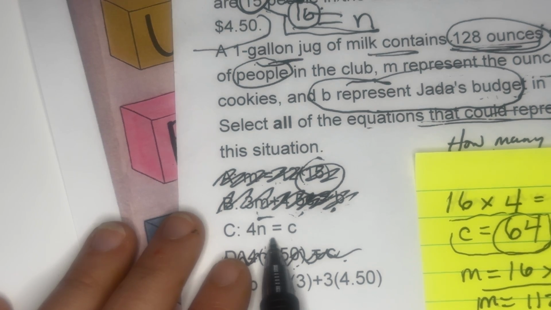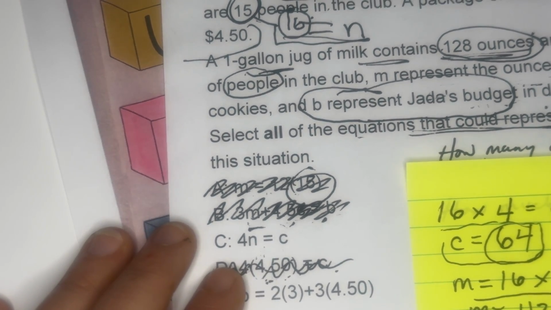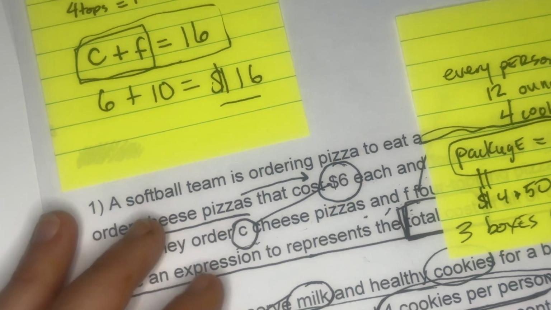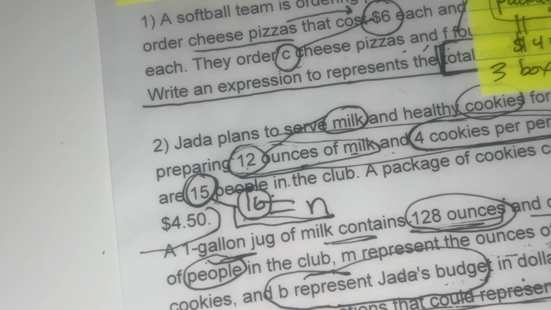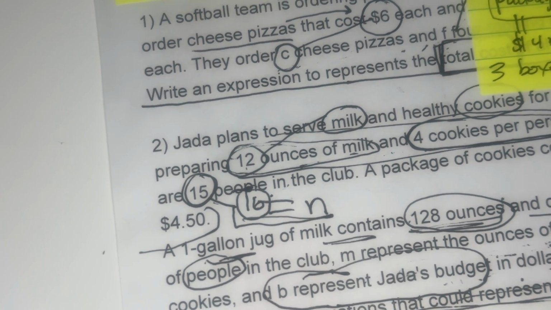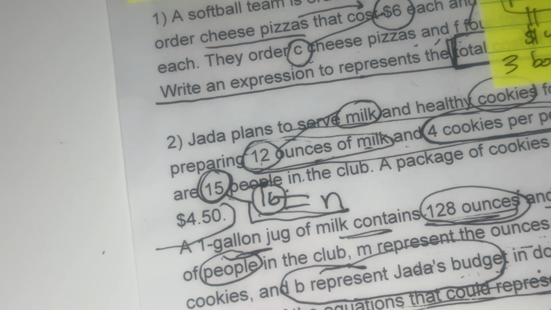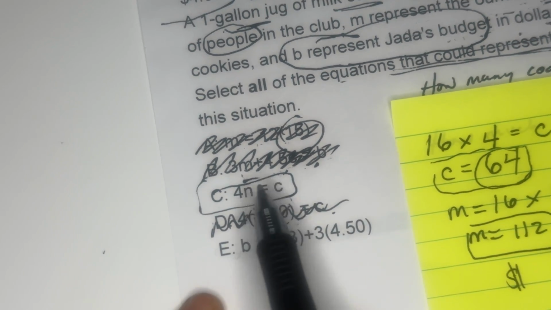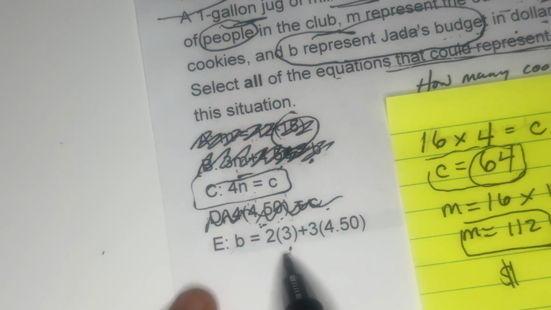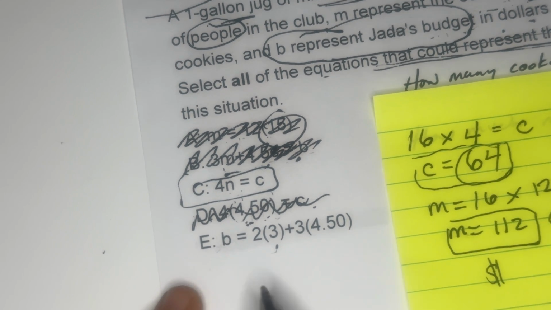Because every person is going to get 4 cookies. Yeah, I already did that math. 4 times the number of people equals, this is good. I like C. Okay, and then I like C. This is good. That makes sense to me. I already did that. So you have to go through the whole process.